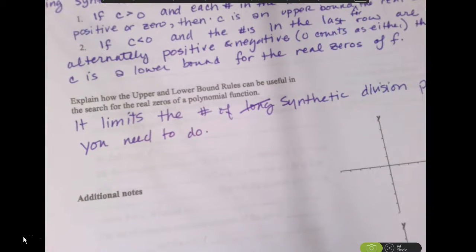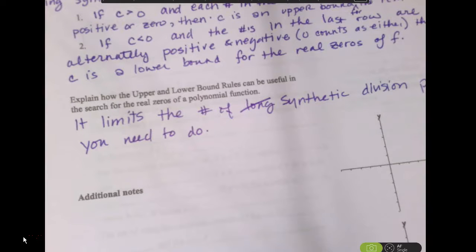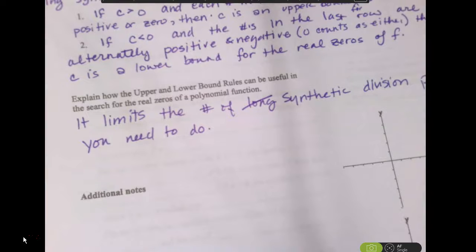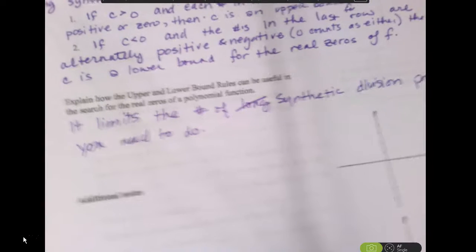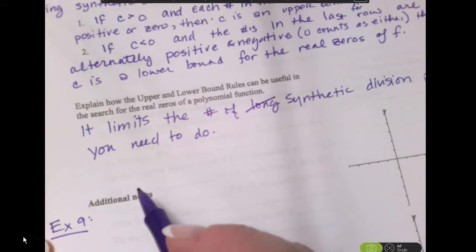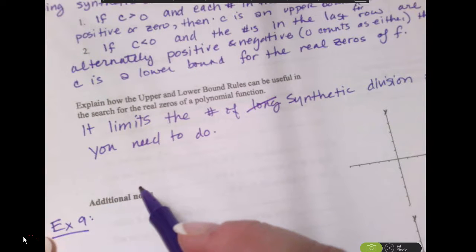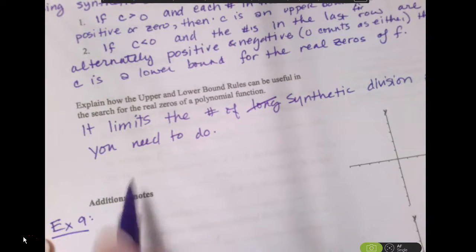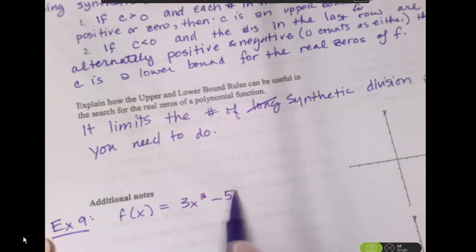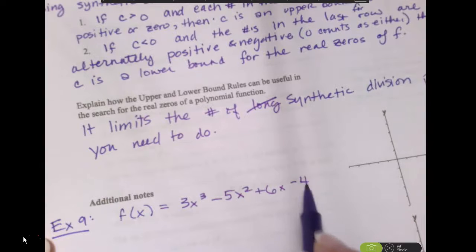Okay, so what I would like to do, well, we're going to have a few problems during class, but I want to do a Descartes problem. So I'm going to just call this example 9, and we're going to list the possible real zeros, and then we're going to use Descartes' rule of signs to look at how many variations in signs there are. So if f of x equals 3x to the third minus 5x squared plus 6x minus 4.